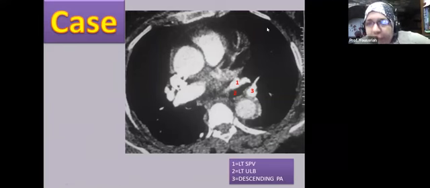Another important anatomical thing that we should know is this triad in another patient. This black structure is the upper lobe bronchus. Anterior to it, we have a tubular vascular structure, which is the left superior pulmonary vein, and posterior to it, we have the descending branch of the left pulmonary artery. This triad is very important.